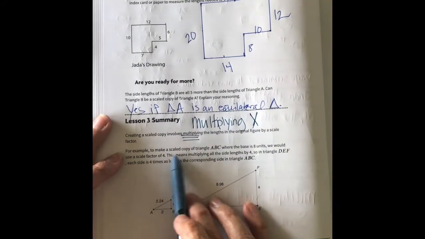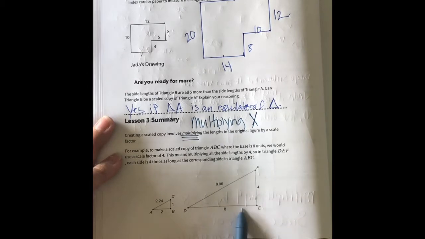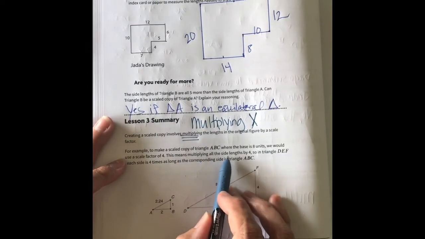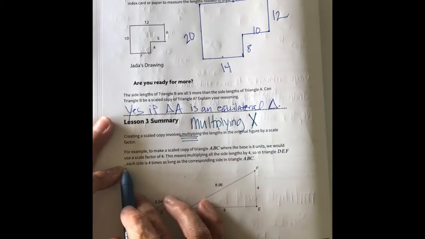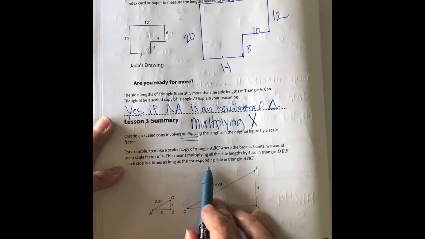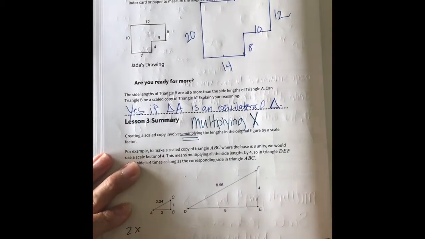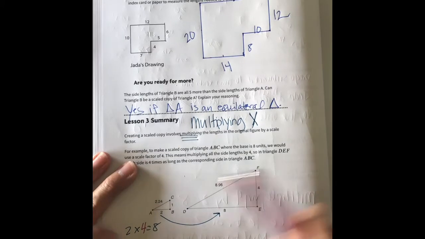Okay? For example, to make a scaled copy of triangle ABC, where the base is 8 units, we would use a scale factor of 4. This means multiplying all side lengths by 4, so in triangle DEF, each side is 4 times as long as the corresponding side in triangle ABC. So 2 times the scale factor of 4 gives us 8, right? That's where the 8 comes from.